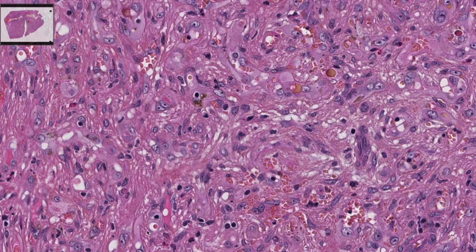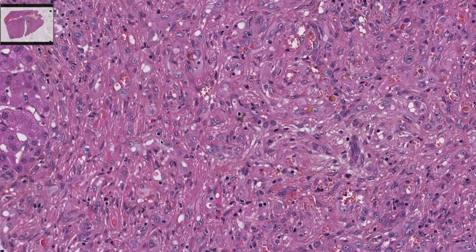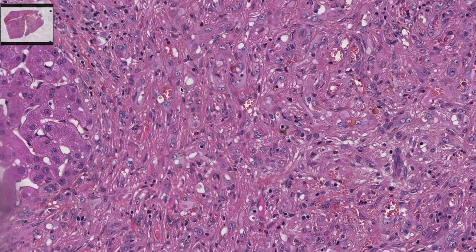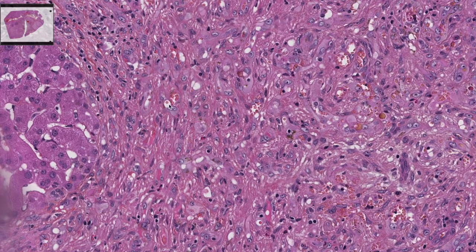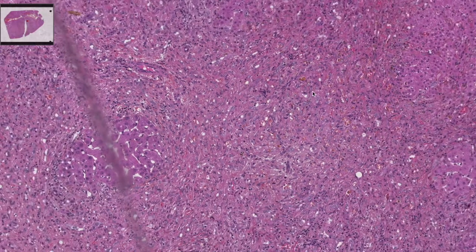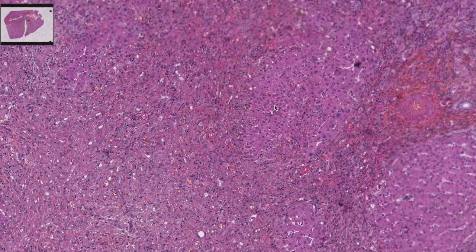You have the same picture here. There are some cells that look like spindle cells also. Again here, a vacuole with a red blood cell.